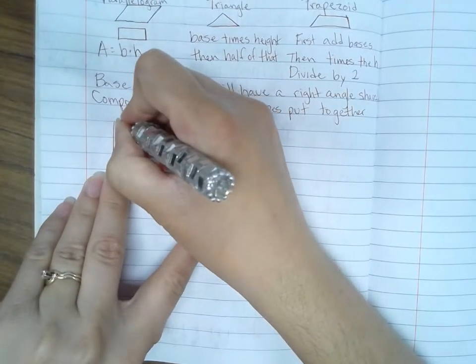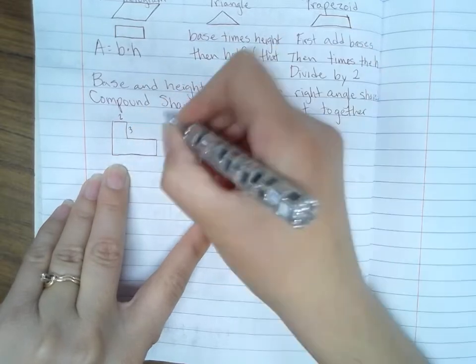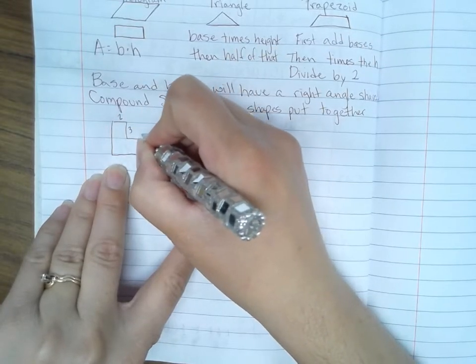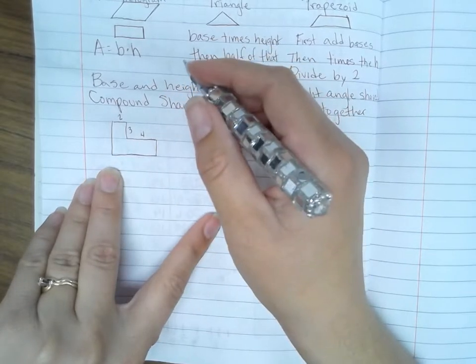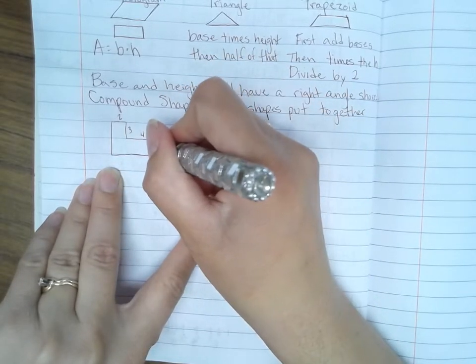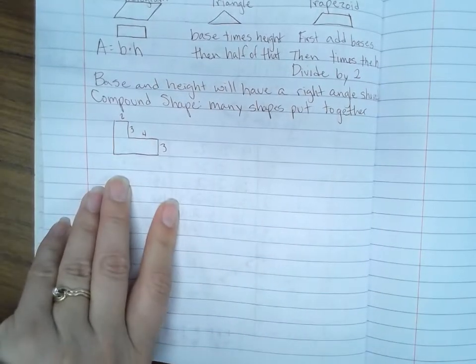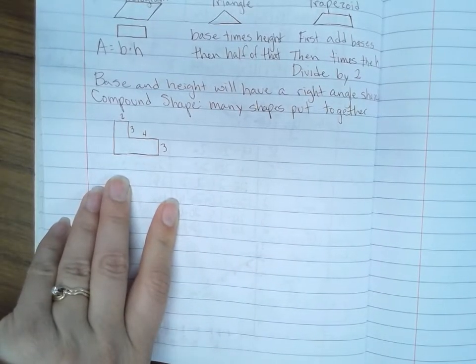Okay, I want you to write 2, 3, 4, and 3. Okay, given that, you have enough information that you can figure out this entire area of the shape. So if I'm finding the entire area of the shape, I want to chop it up into pieces I know how to find.